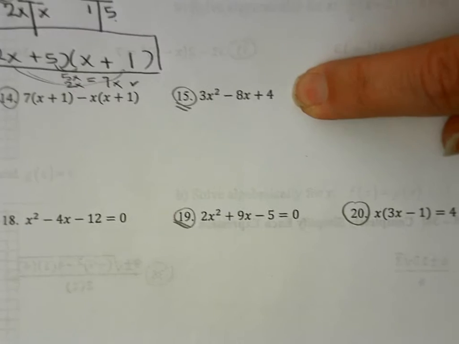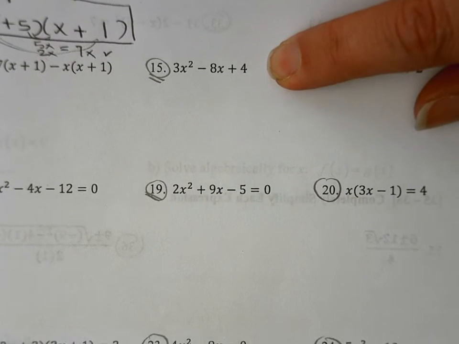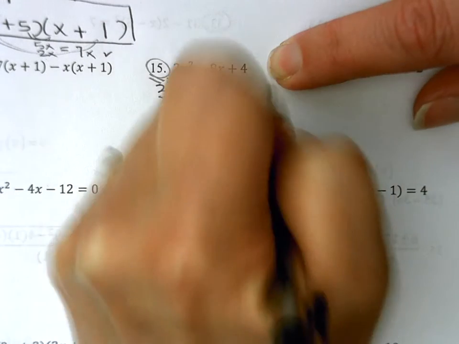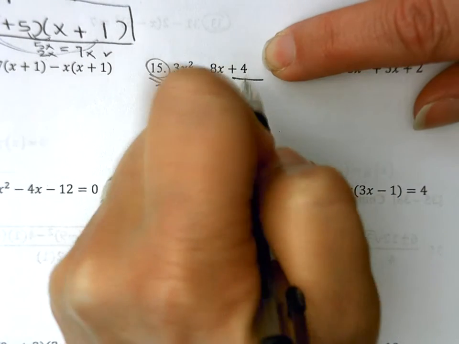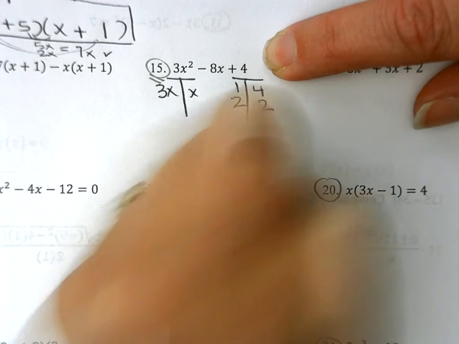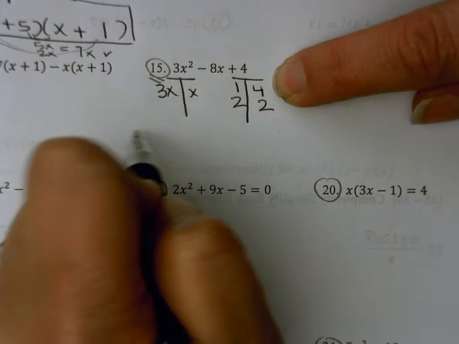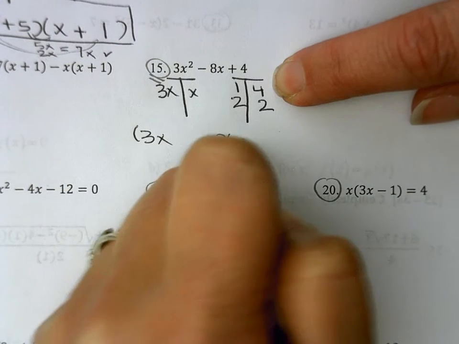Okay, let's check out number 15. So same idea, so the only way to get 3x squared is 3x times x. To get 4, 1 goes into 4, but so does 2. So it could be 1 and 4 or 2 and 2. And so I know it has to be 3x and x.